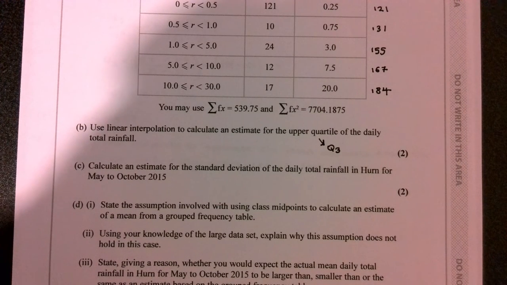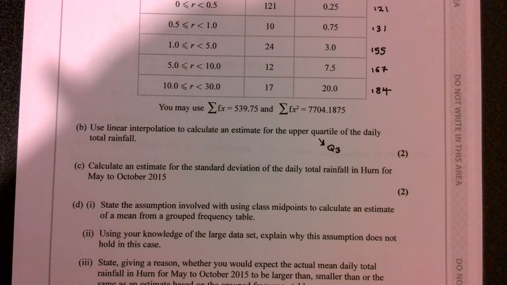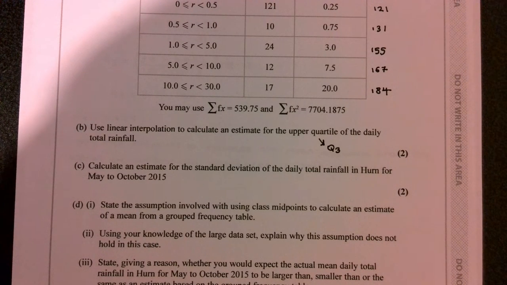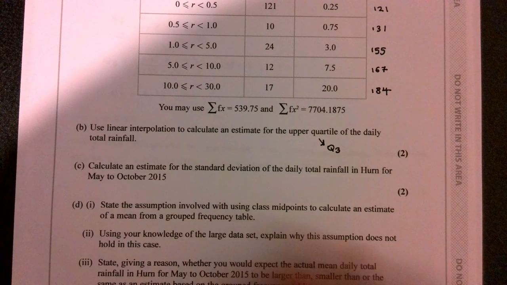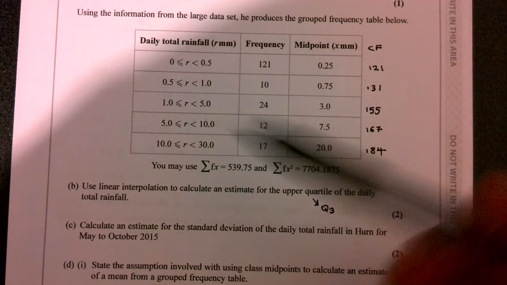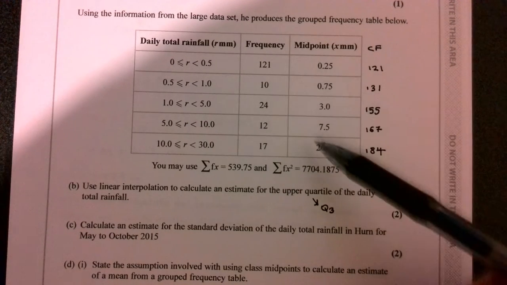For D part 1, we have to state the assumption involved with using class midpoints to calculate an estimate of a mean from a group frequency table. So essentially, if we estimate the mean, we would use these midpoints.